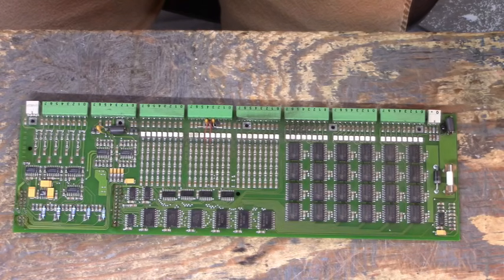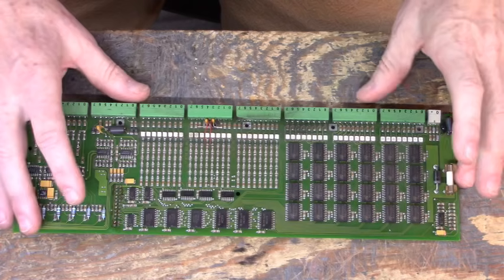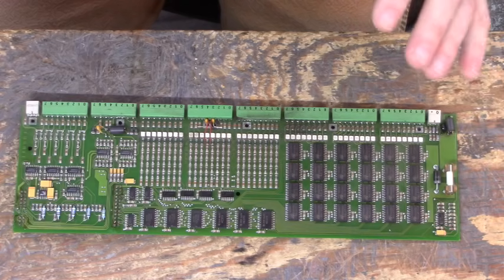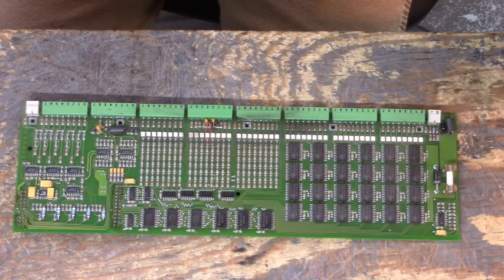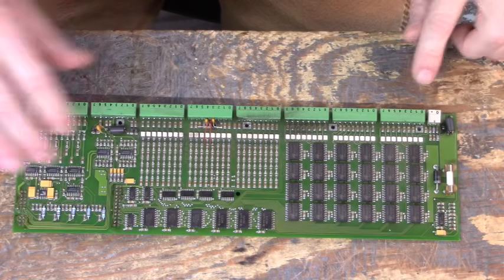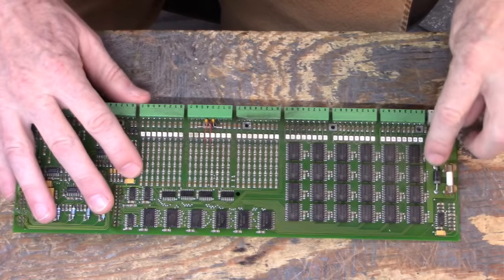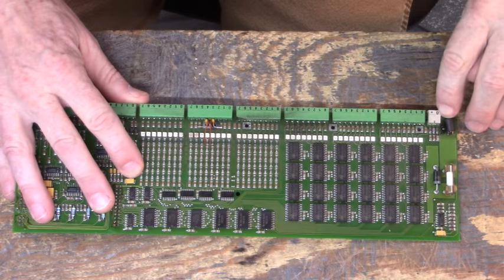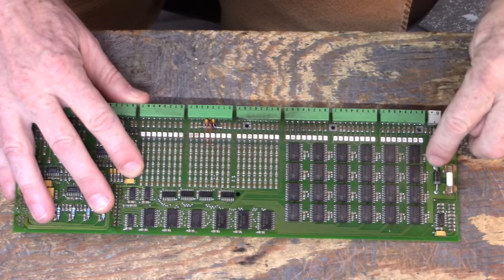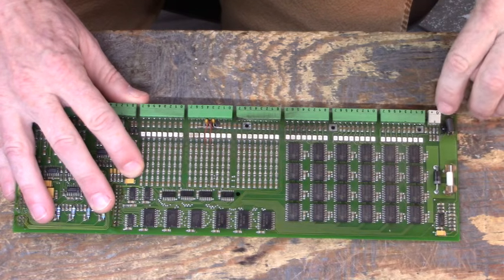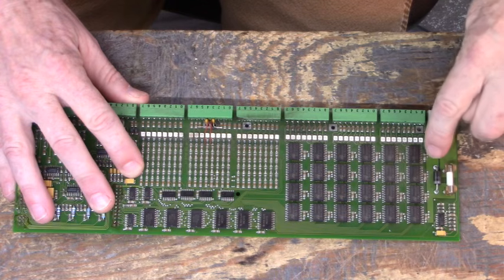So, how do we figure out which IC is bad? I put my meter into resistive mode, and we're going to put our red lead on the 0, which is this anode, the 0 input, that's your ground input, 24 volt ground.